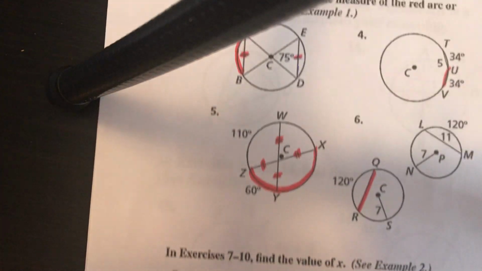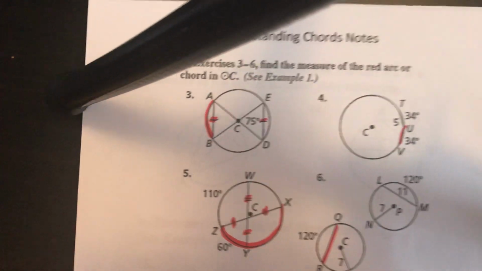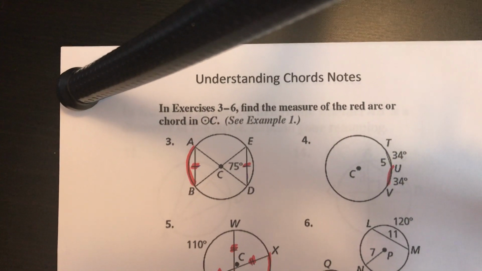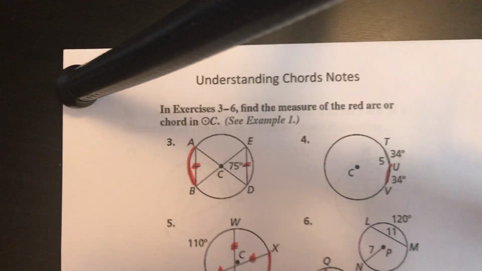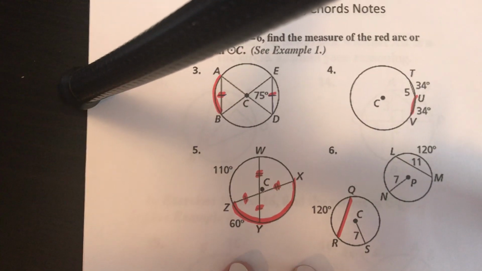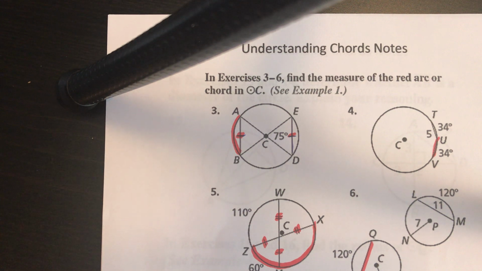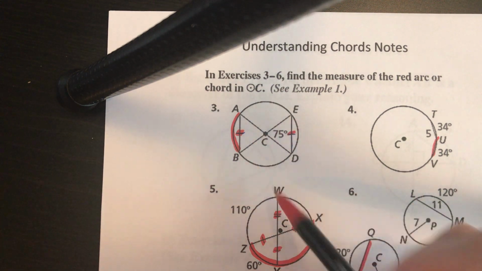Okay, so I actually had to go back and add the red markings for these problems because I didn't see that it said find the measure of the red arc or chord. So if you want to pause it and add the red marks on your paper, because I usually get rid of the coloring when I make the notes, but it doesn't matter either way. So here we go. It says find the measure of the arc or chord in circle C. So basically these are all pretty straightforward.